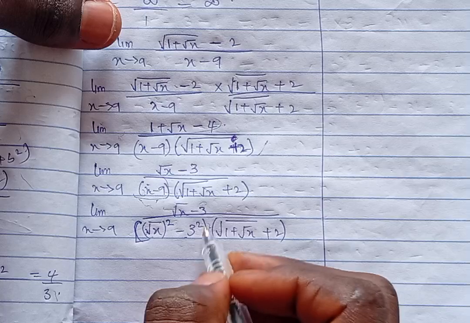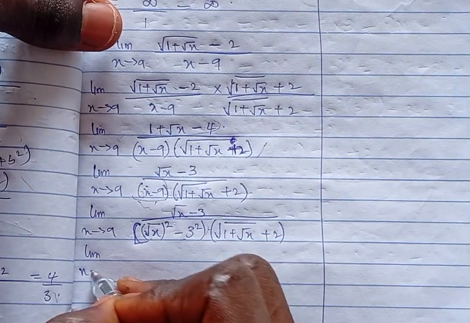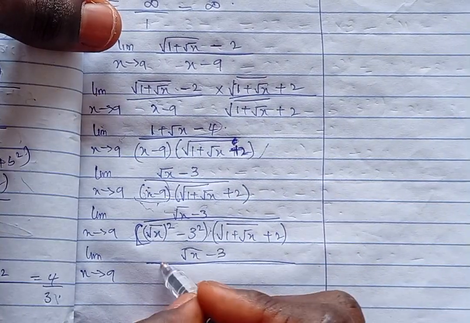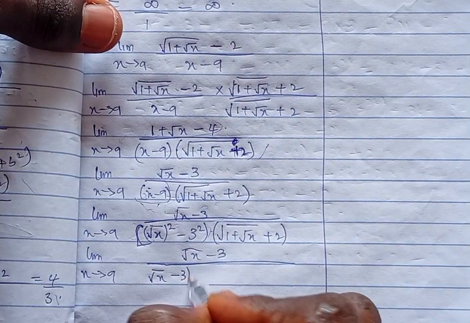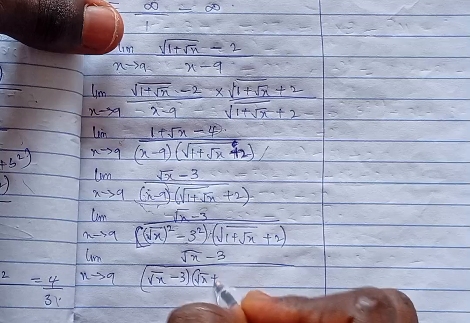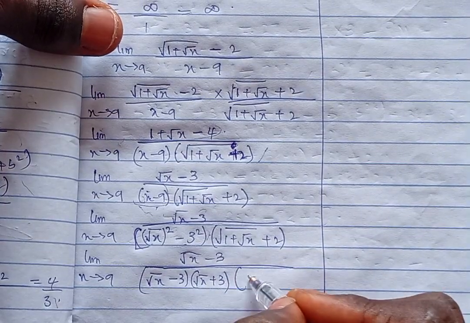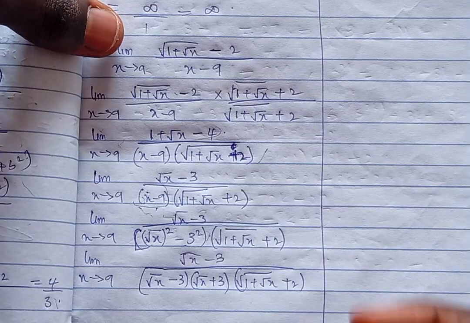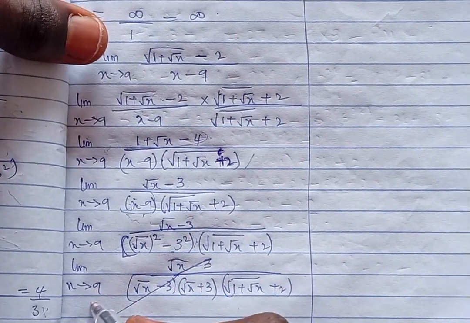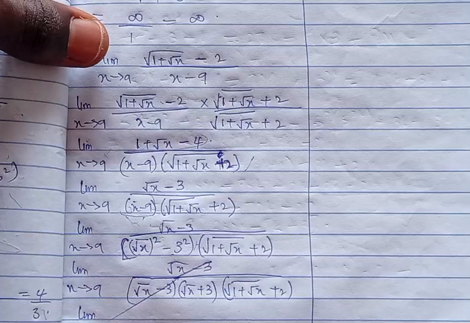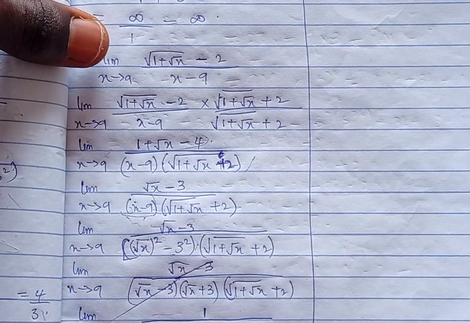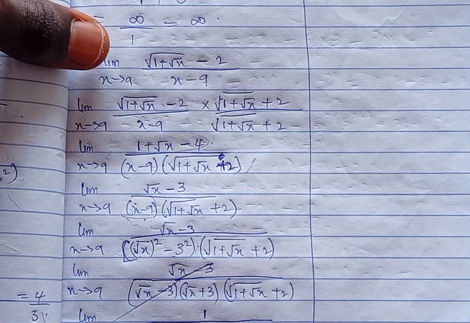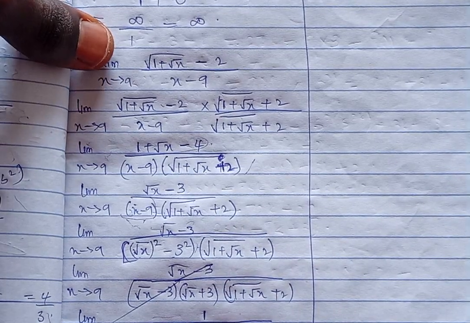So difference of 2 squares, you can expand it by saying root x minus 3, hope you are getting it, divided by root x minus 3 root x plus 3, into root 1 plus root x plus 2. So this one can now cancel this one. Now you have the limit as x tends to 9 of 1 over root x plus 3 root 1 plus root x plus 2.